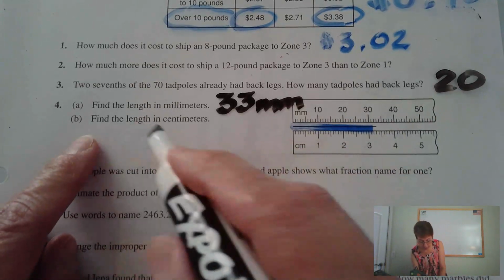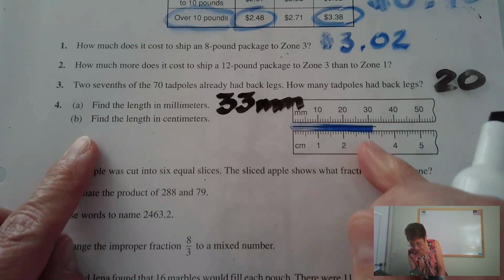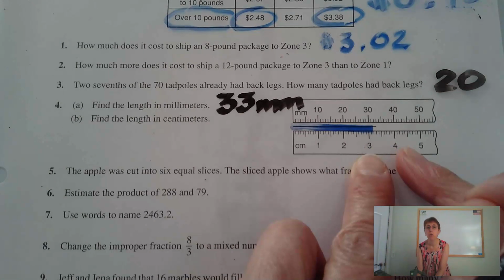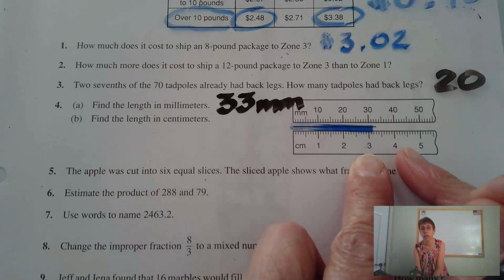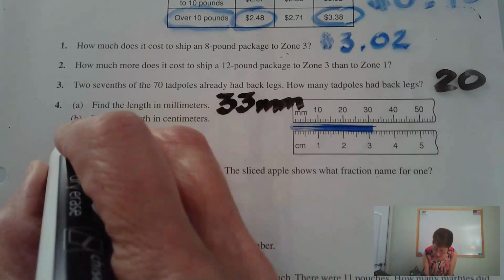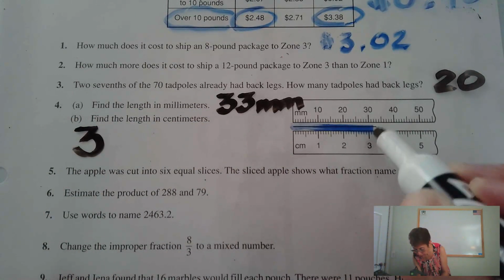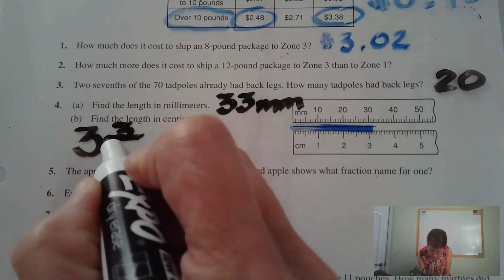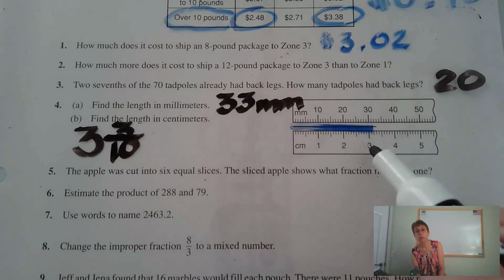And then B says to find the length in centimeters, and here are your centimeters, and you see it's past 3. It's somewhere between 3 and 4. There are no whole numbers between 3 and 4, so that tells you you're looking at a mixed number. So you can say, well, that's 3, and if it's 3 spaces past that, then that would be 3/10, because you have 10 spaces between the whole numbers here.